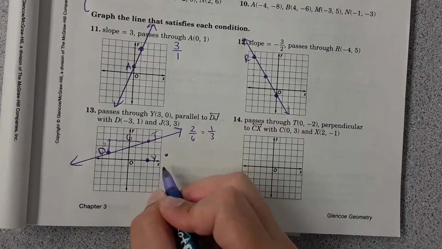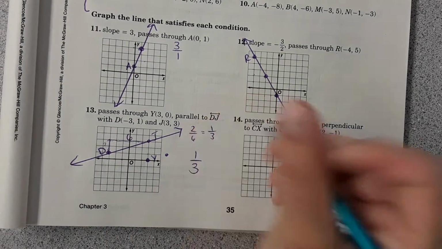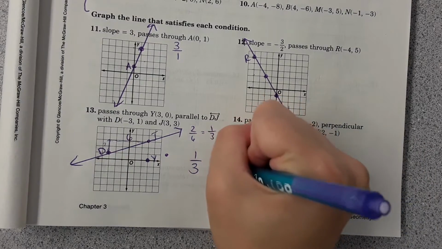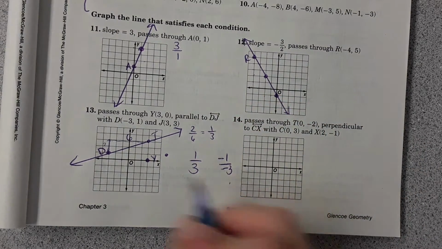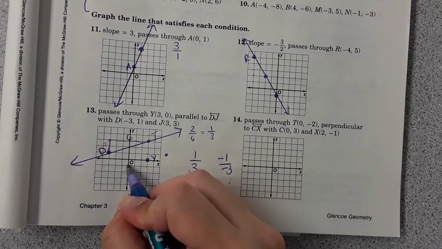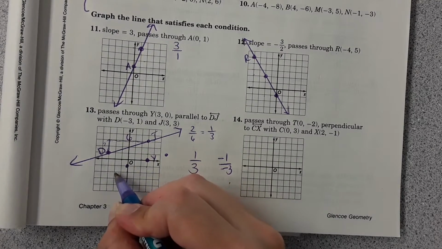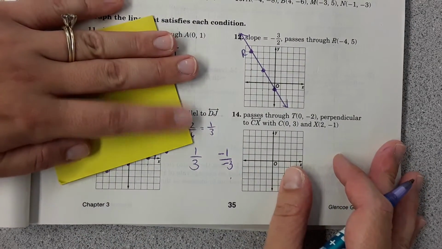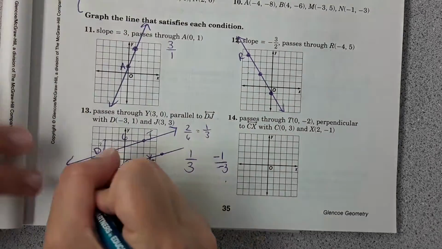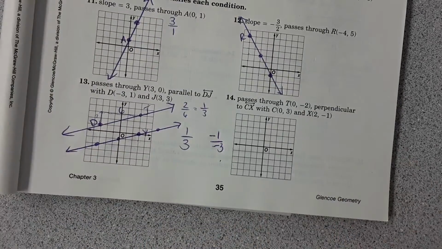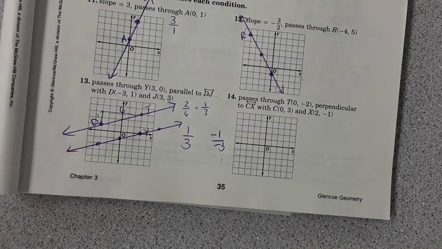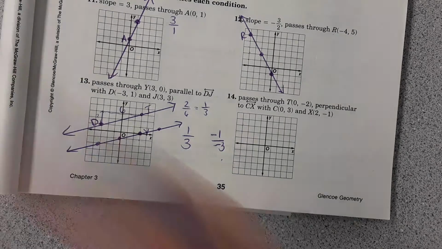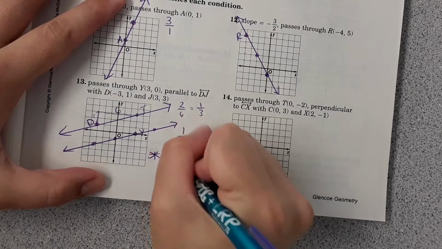Also, notice how it doesn't quite fit on the graph. A slope of 1/3 is the same as negative 1 over negative 3, because that would become positive. So I can go down 1 over 3 as well and get the same parallel line, the same slope. And it looks like there's some human error, but it's pretty parallel. So the key there is parallel lines have the same slope.